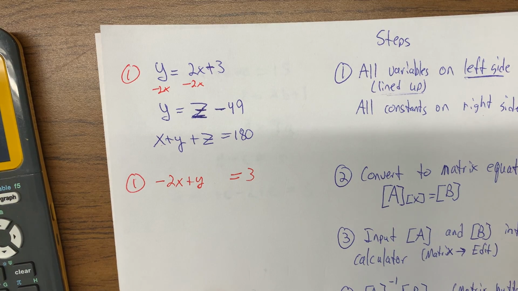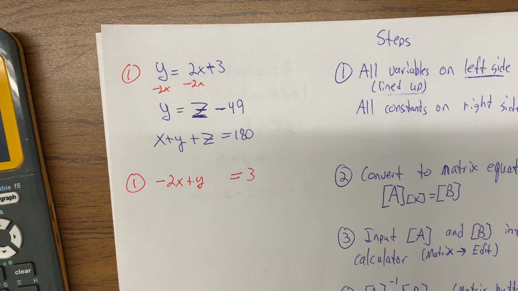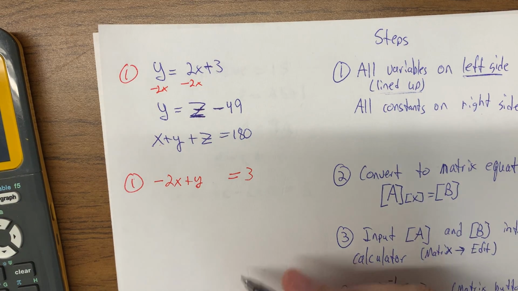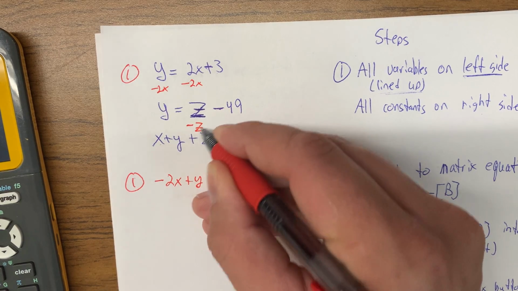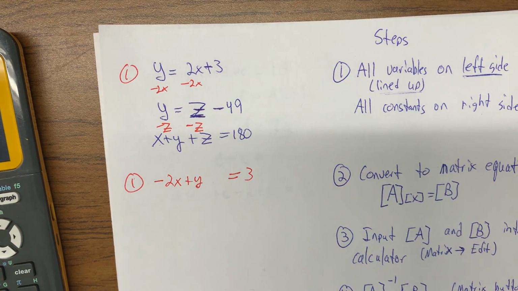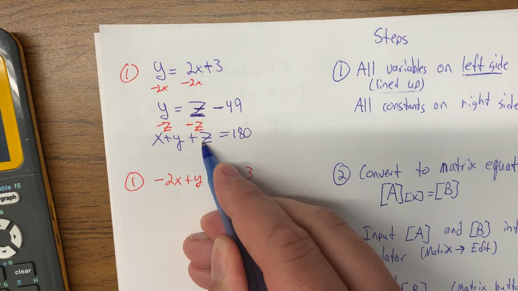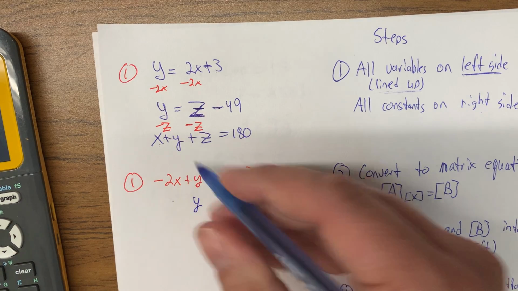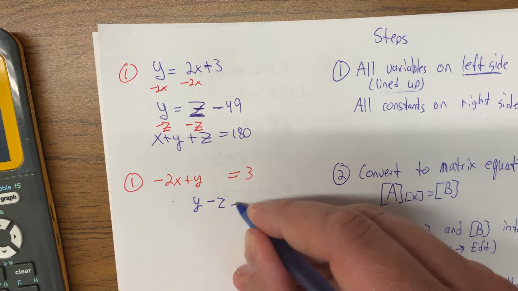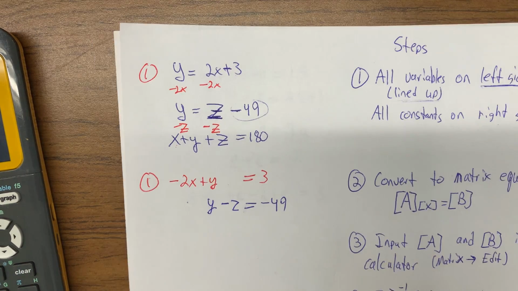I strongly recommend it. The next one, which variable is not where it's supposed to be? Hopefully we notice z is not where it's supposed to be. Z is supposed to be on the left side, and so we're going to subtract z on the left side. This time, I've got y minus z, and remember I'm going x's, then y's, then z's. So I'm going to leave a blank spot for x, I'm going to put the y, and I'm going to put minus z equals, the constant is still left over here, negative 49.